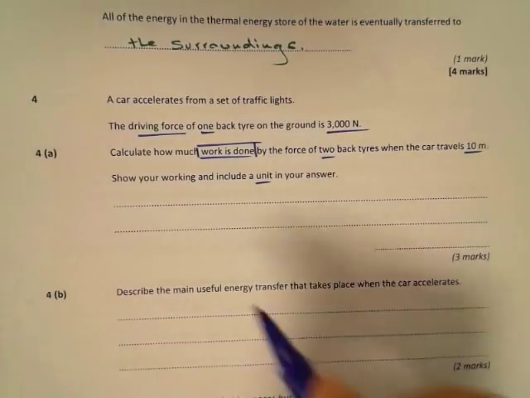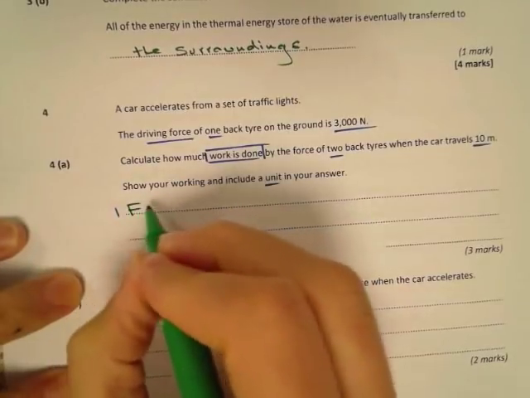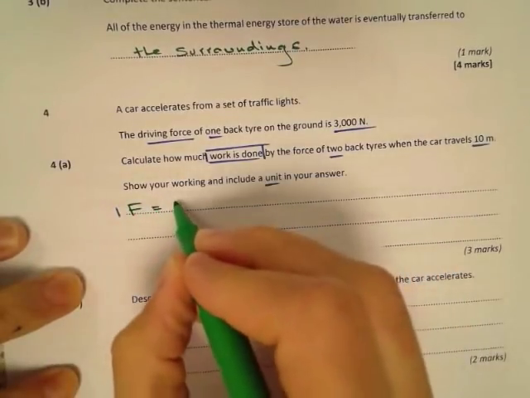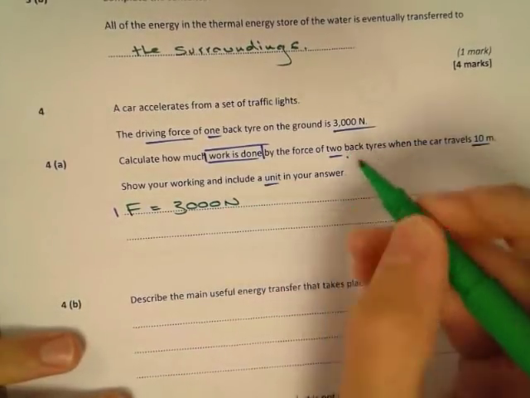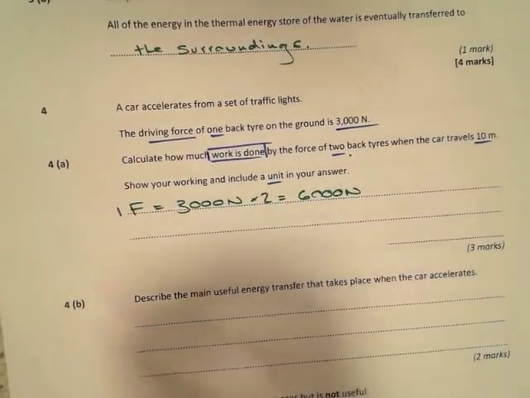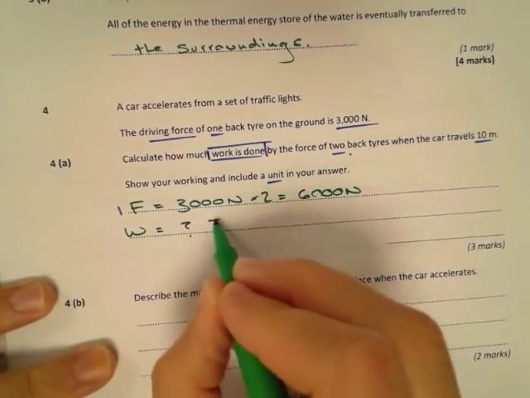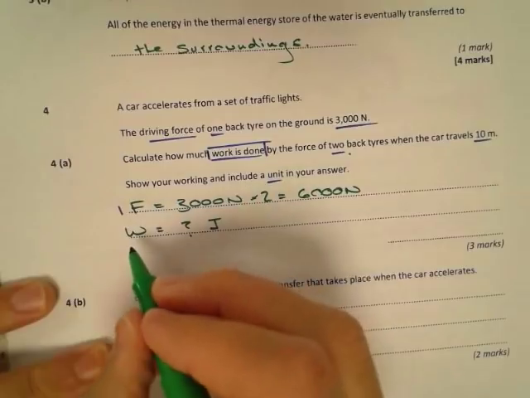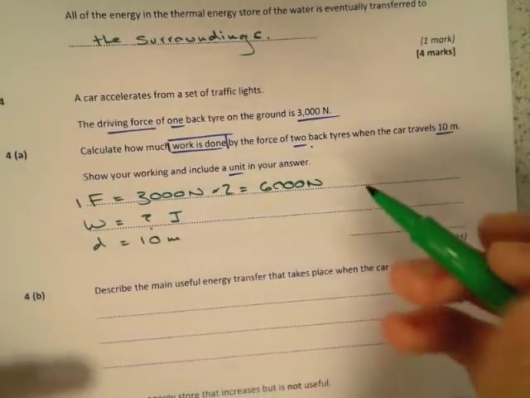Okay, so let's list our values. Force, again using my blue when I should be using my green. Force equals 3,000 newtons. That's for one tyre. So what do we need to do? For two, we need to multiply it by 2. Gives us 6,000 newtons. The work done, let's call that W. We don't know, we're trying to work that out, but the units are joules. You should know that. The distance, lowercase d, as well, which you should do. This kind of stuff you just need to learn off by heart.